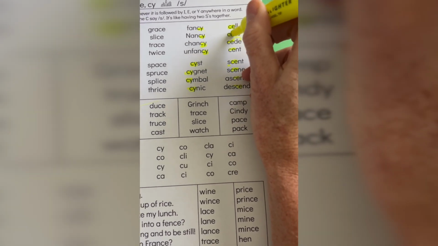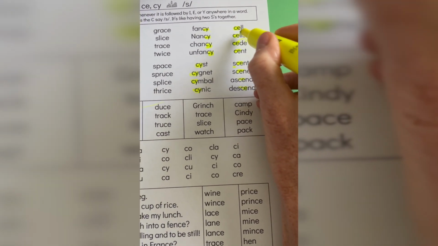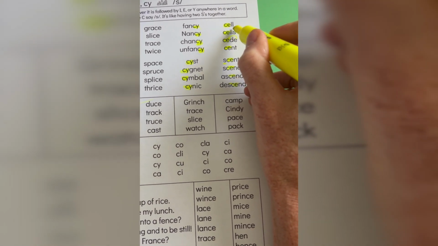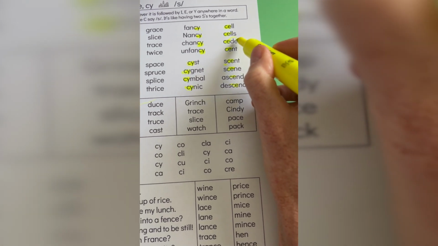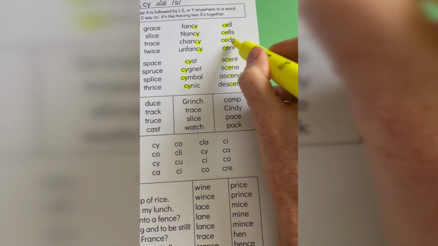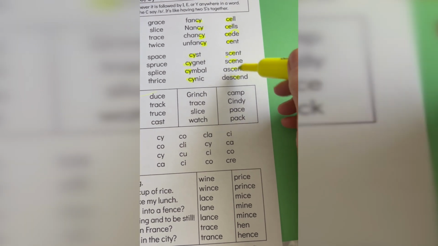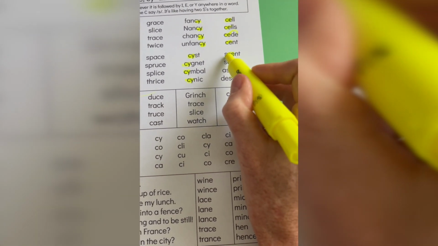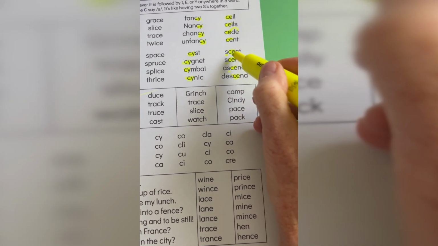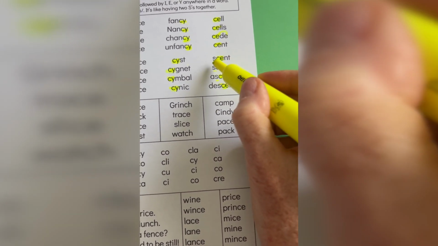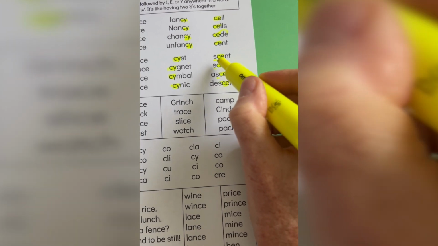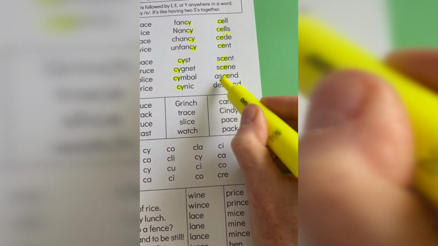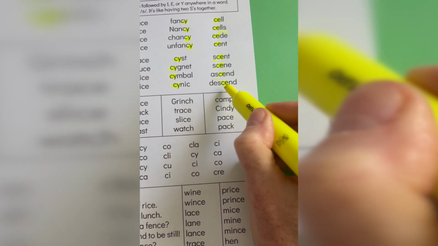In this column, we have CE, but CE is at the beginning. So they can mark it and say the sound S, and then go back and read the words. Now the E has a vowel sound: cell, cells. This one, the silent E is jumping over: seed, scent. And in this last section, we have CE in the middle, and then there's an S in front of it. But that CE still says S. We just say this sound once. So these words are scent, seen, ascend, descend.